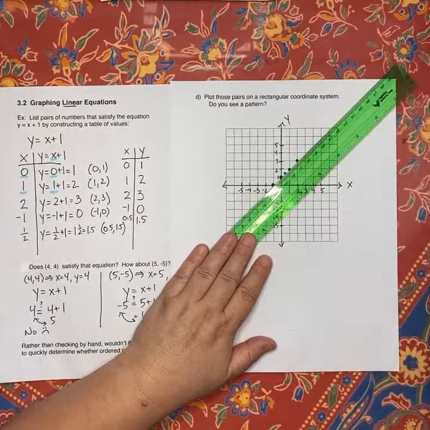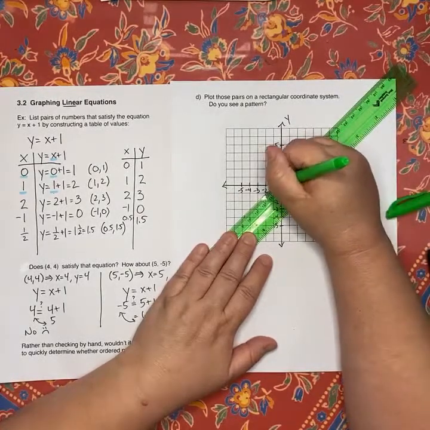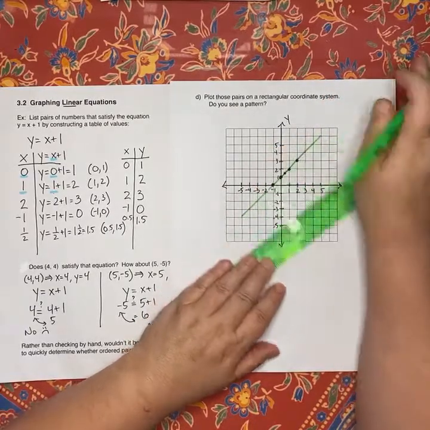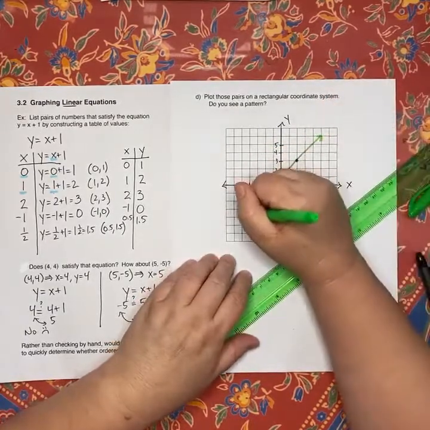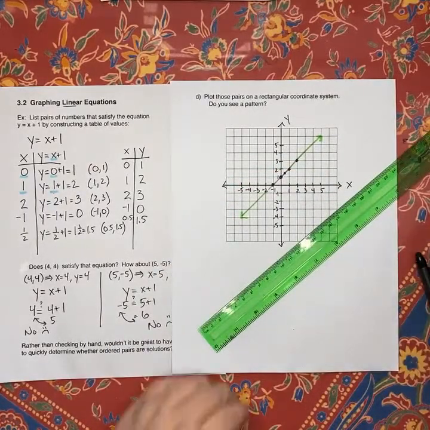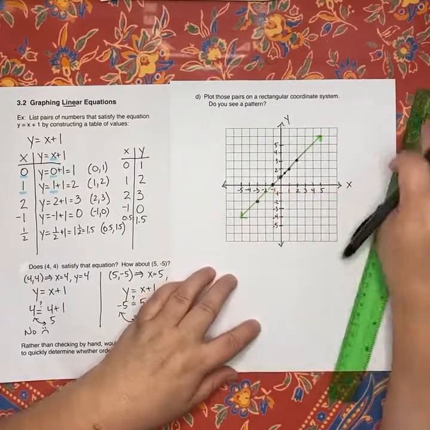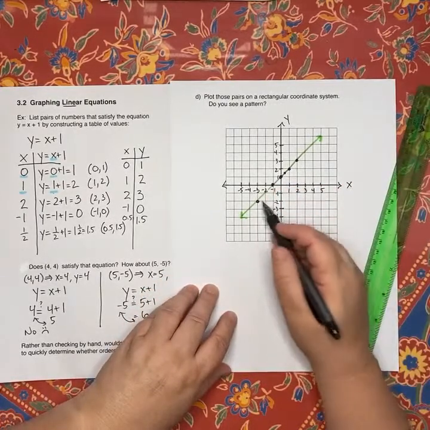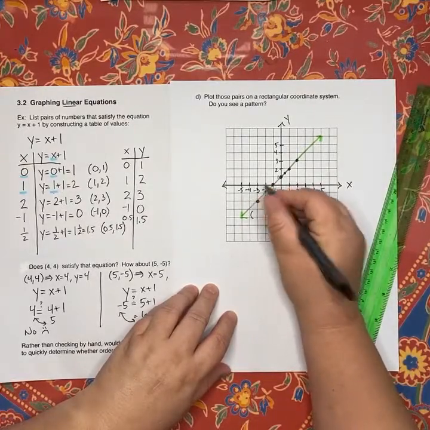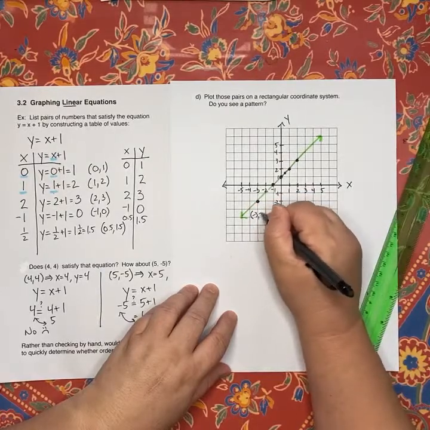And in fact, if I draw this line in, and then I go looking, I wonder, that's a point that's on this line, and that point looks like it's at x equals -3 and y equals -2.